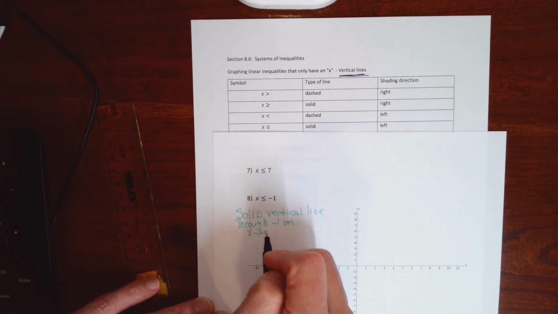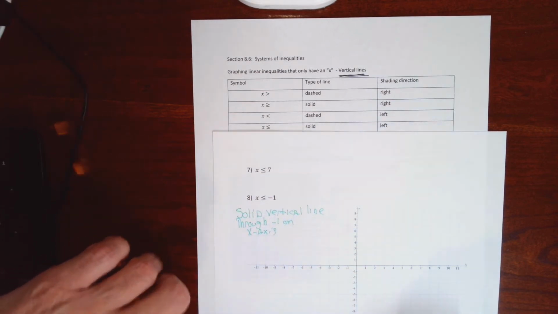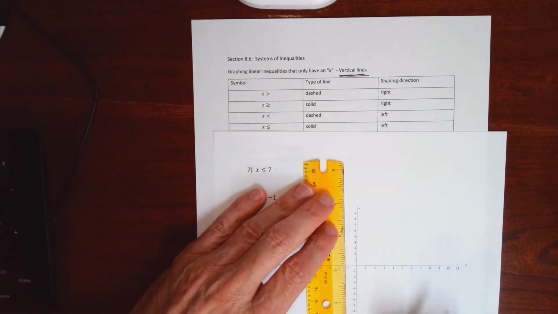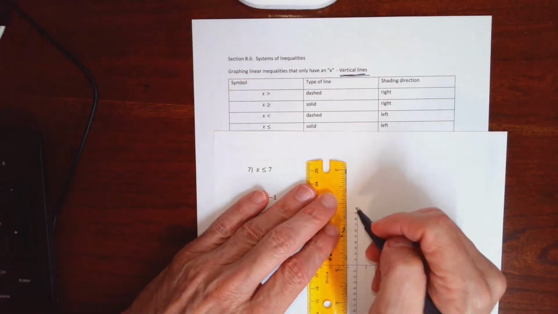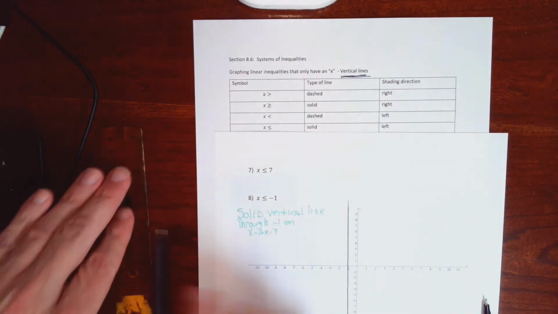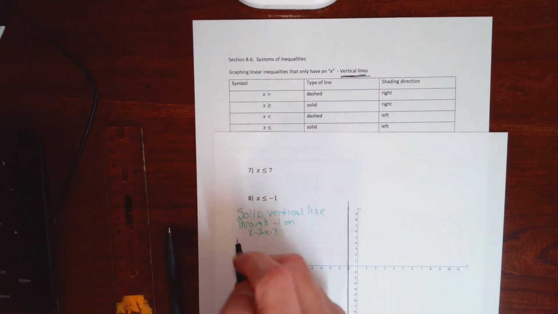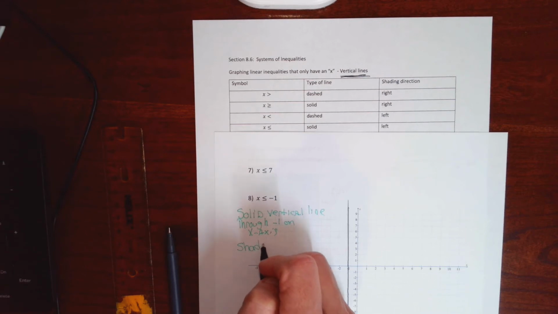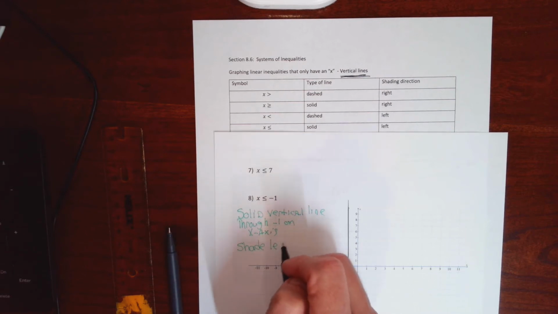The reason the line is solid is because I'm including the points that have an x-coordinate of -1. So there's my solid vertical line through -1 on the x-axis. And this is a less than, so I'm going to shade left. For x's, greater than, shade right; less than, shade left.